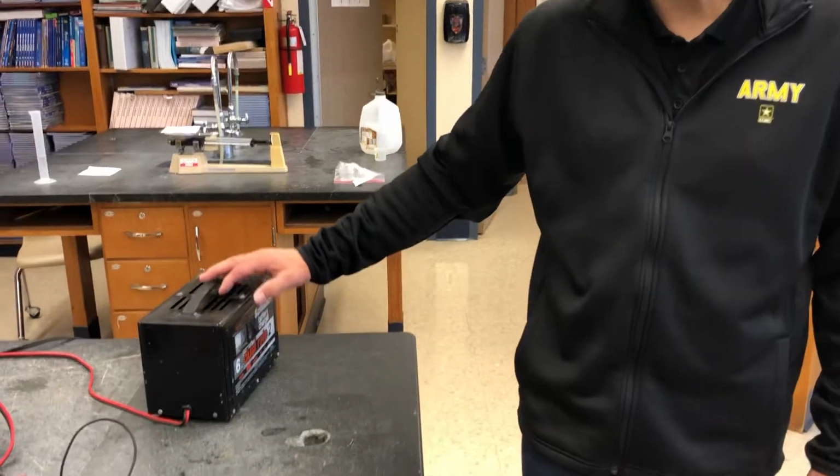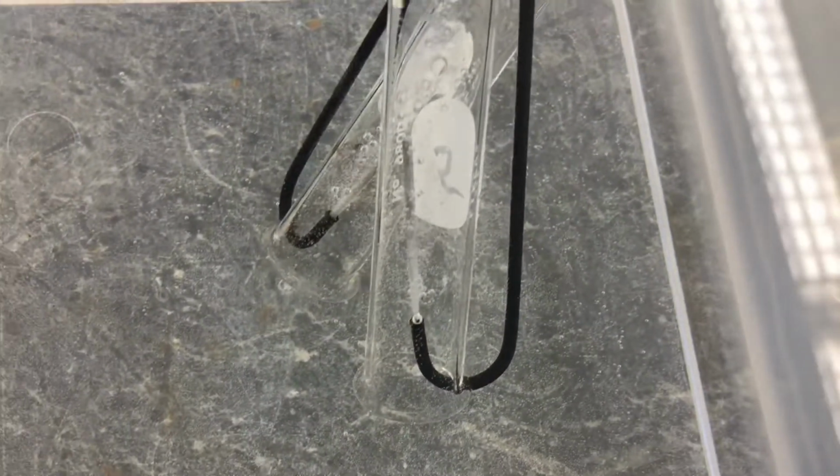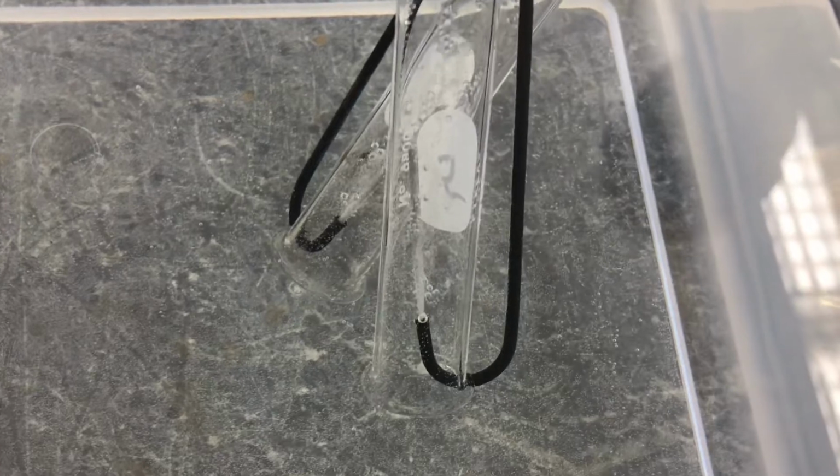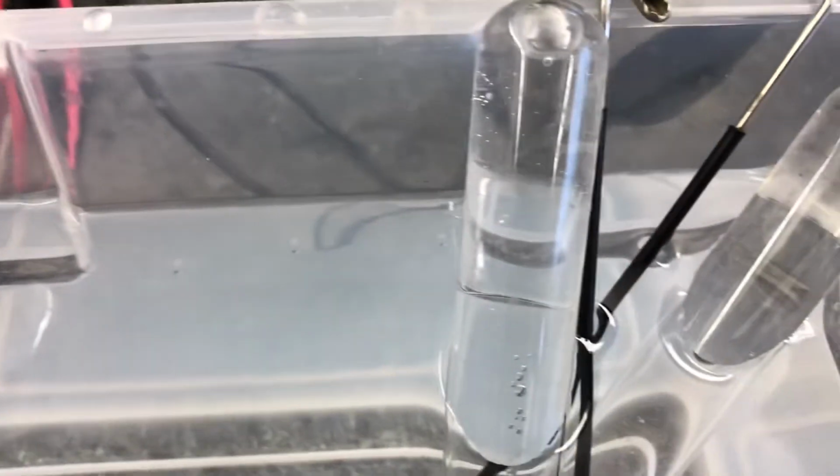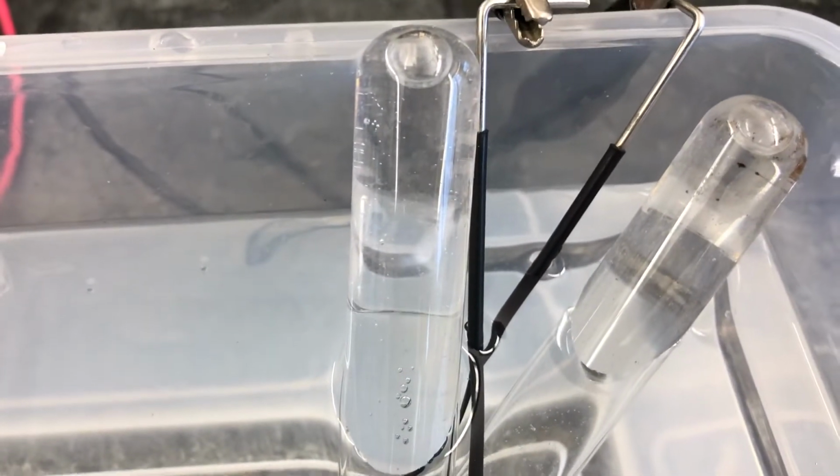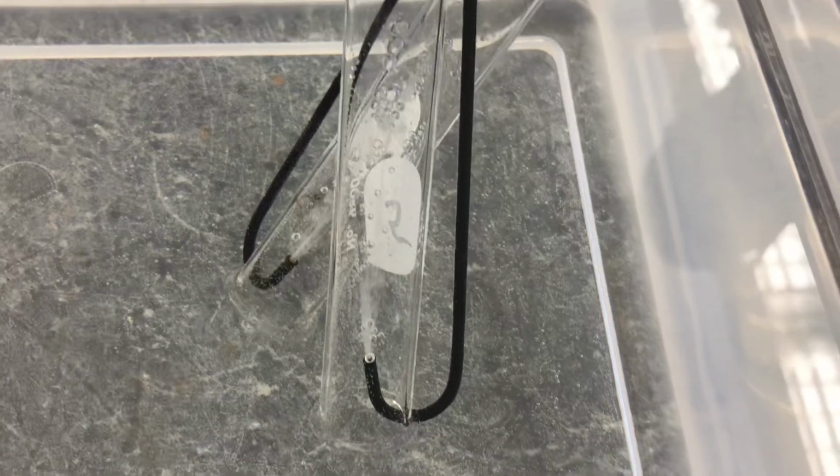And so what I'm going to do is I'm going to turn this on. And it's a little bit hard to see in the camera, but the one way that we know it's working is it's bubbling. I can see bubbles inside of that one test tube. You may or may not be able to see those particular bubbles real well. You have to look really, really close. Now, the hydrogen side is bubbling much quicker than the oxygen side. And if you keep in mind that the formula for water is H2O, we should be producing more hydrogen.